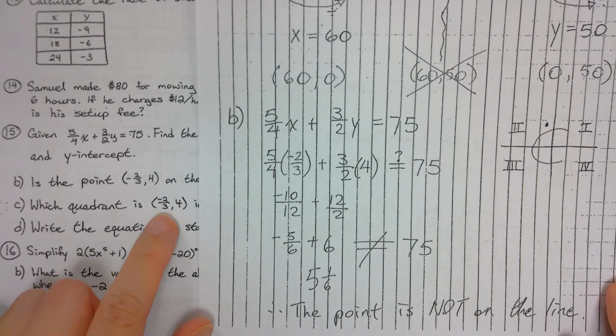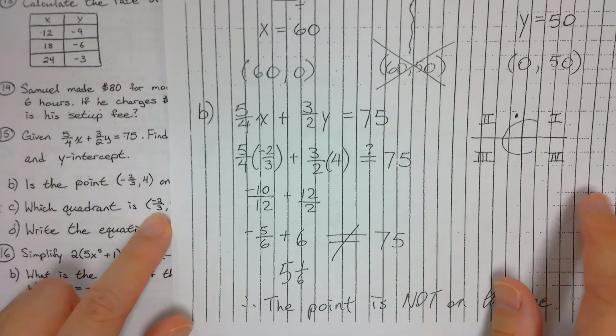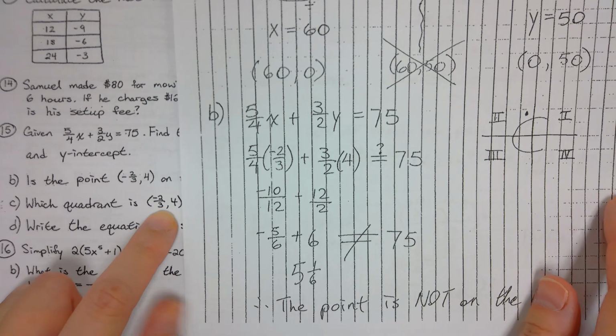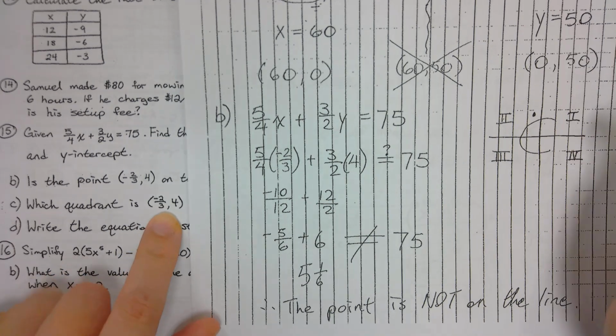Okay, so which quadrant is this point in? So we didn't really talk much about quadrant. I don't think it's on the exam. You guys learned about quadrant in grade 8 though. So just a quick review.